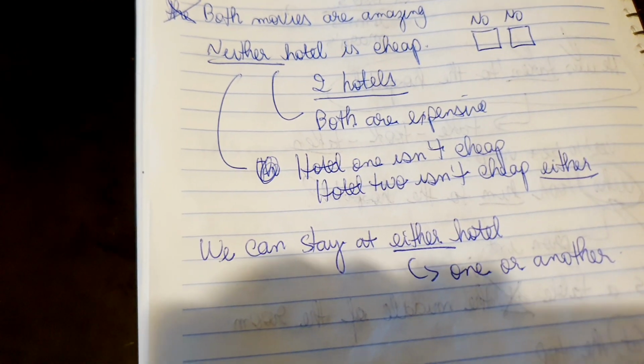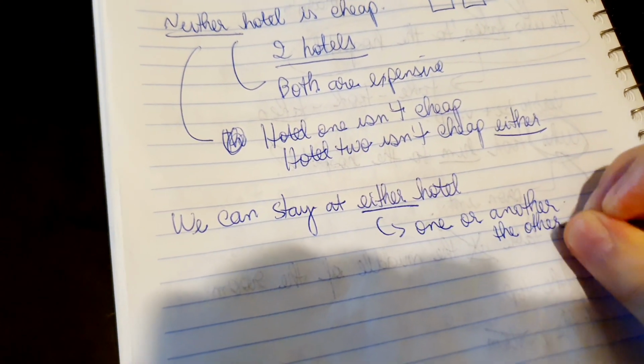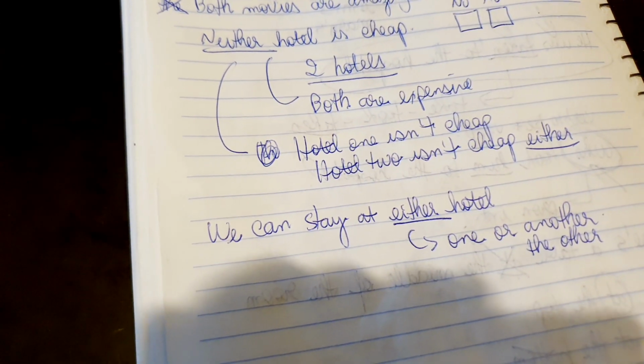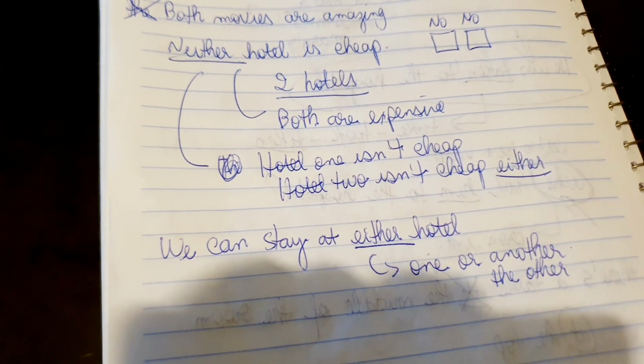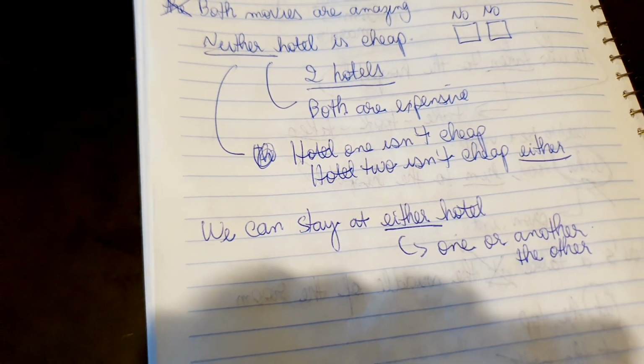So one or the other or another. The other is better, right? So you have two different options and you say, it doesn't matter. When it doesn't matter, whichever you choose. You can choose either one or the other.